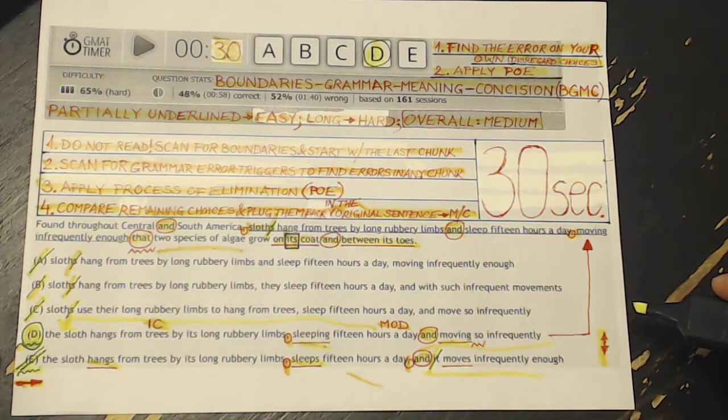It is using the structure-based BGMC strategy and another tool which is based on using the non-underlined part in order to clue me in regarding what the errors might be in the underlined part. With proper practice, however, this seemingly complex method can be mastered and applied quickly and efficiently, as its structure-based approach limits time-consuming, content-based reading to the minimum.